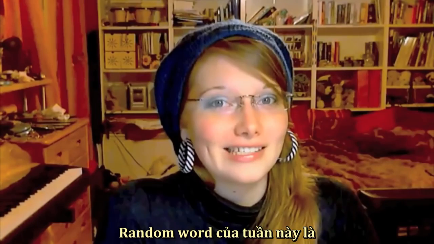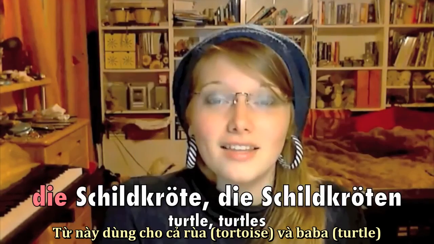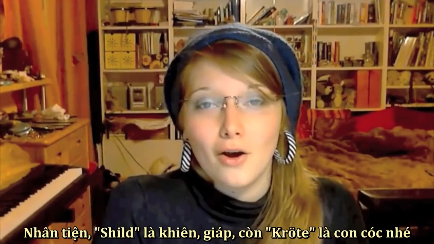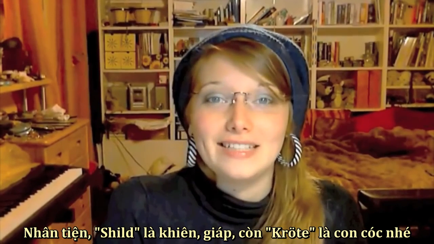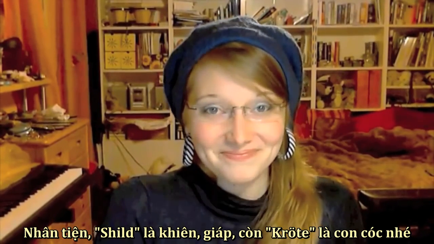Your random word of the week is Schildkröte. That word is used for both tortoise and turtle. Also, the name of this animal literally means shield toad. The more you know.